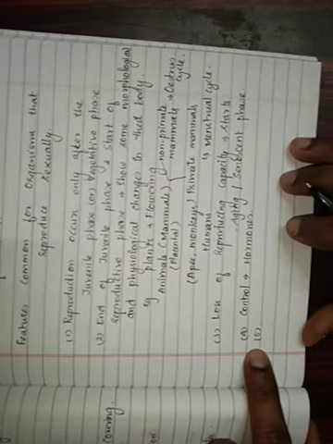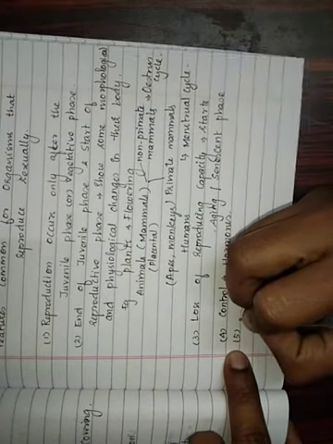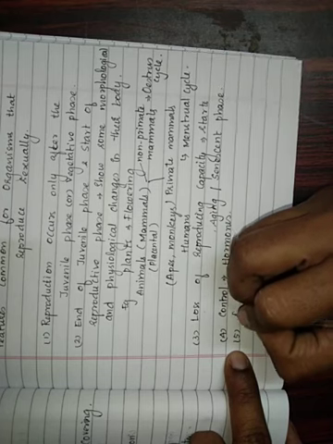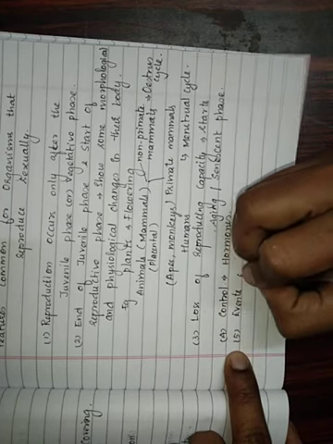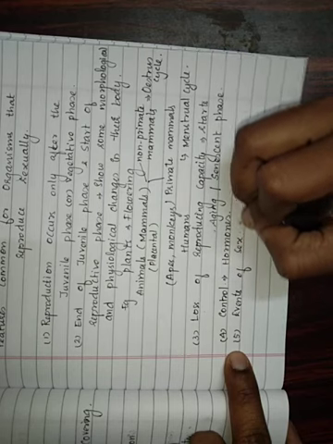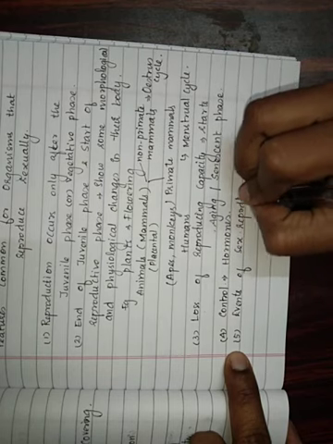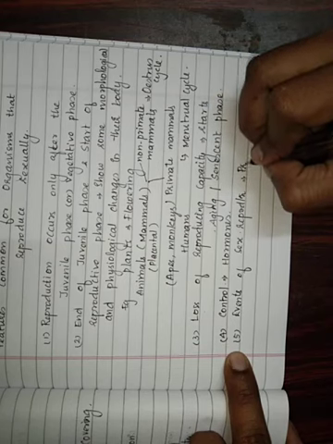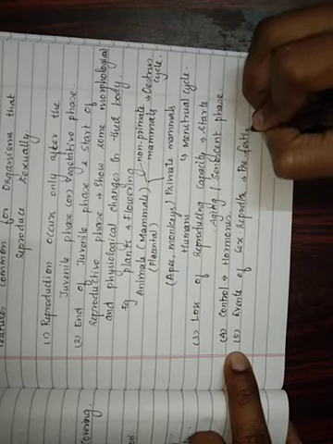And one more common feature is the events that take place during sexual reproduction. The events of sexual reproduction are also going to be common. First is the pre-fertilization events.